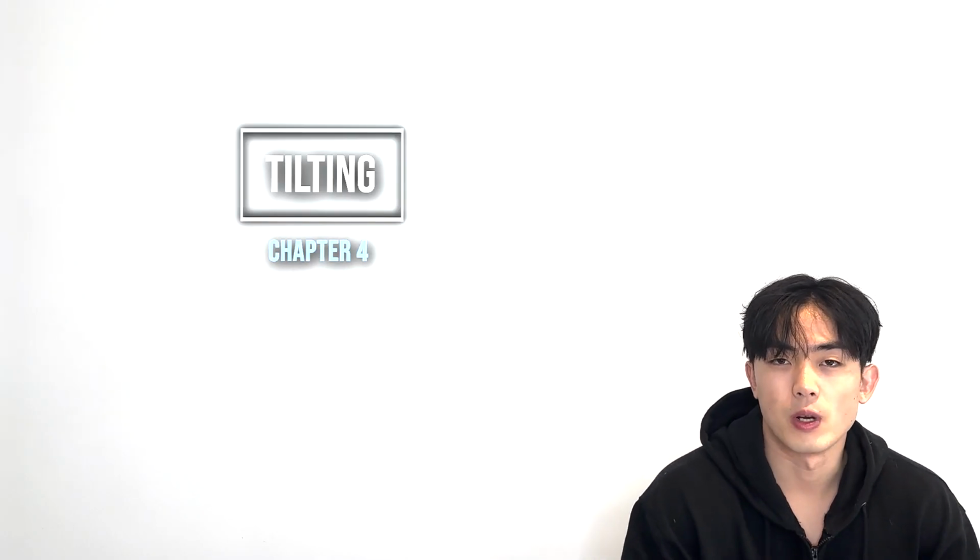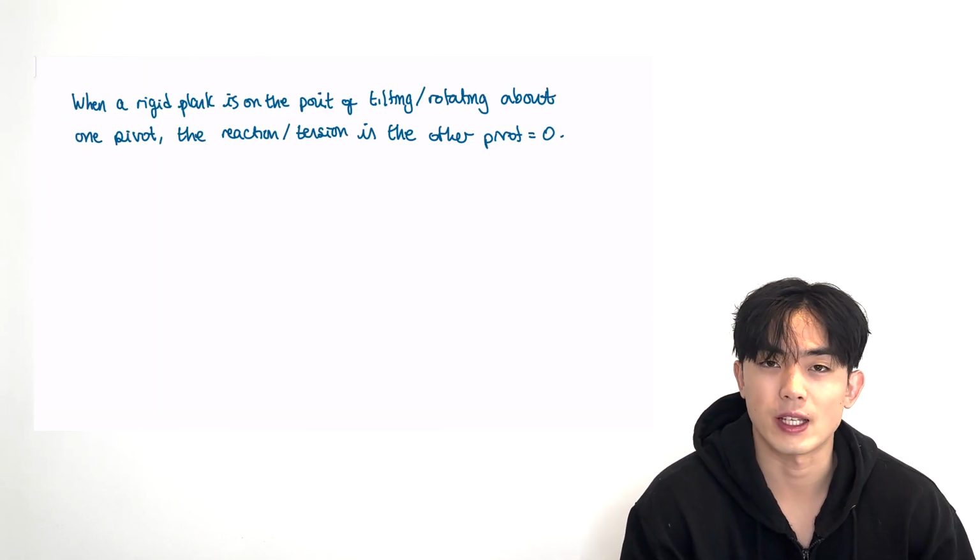Right, so for the last part of the moment series, it's going to be looking at tilting. What tilting is: when a rigid plank is on the point of tilting or rotating about one pivot, the reaction or the tension in the other pivot is equal to 0.